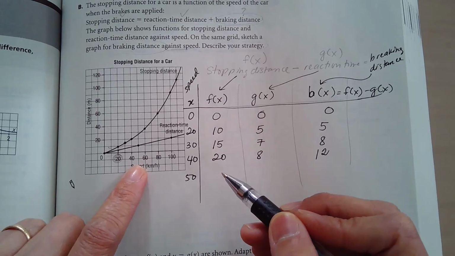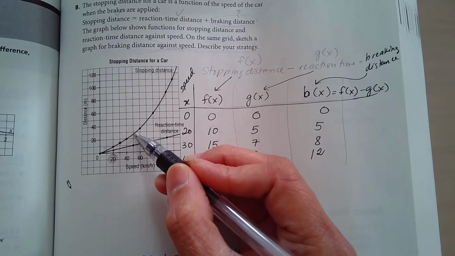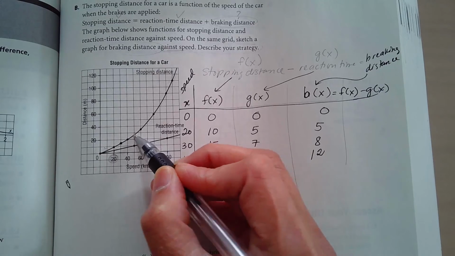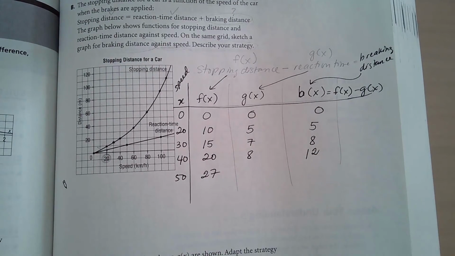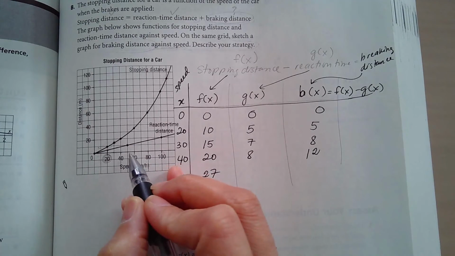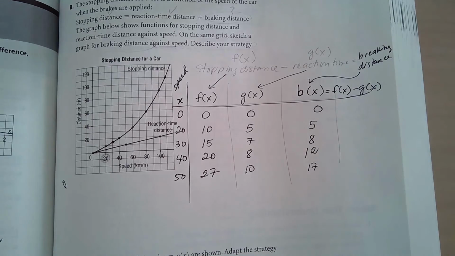If x is 50, what is the y for f of x? About 27. And what is the g of x? G of 50? 10? 17.